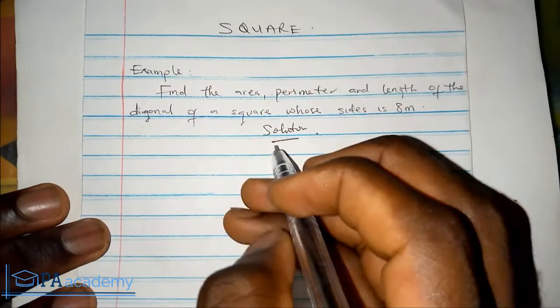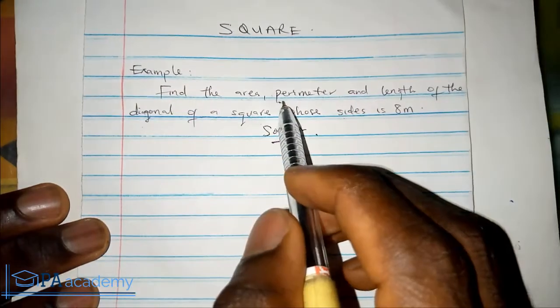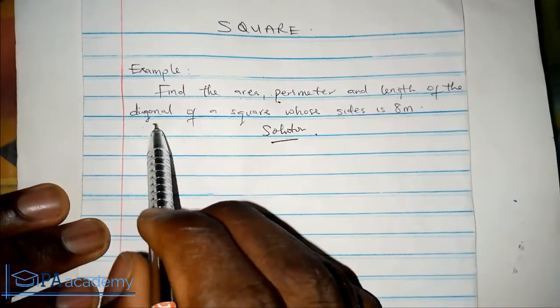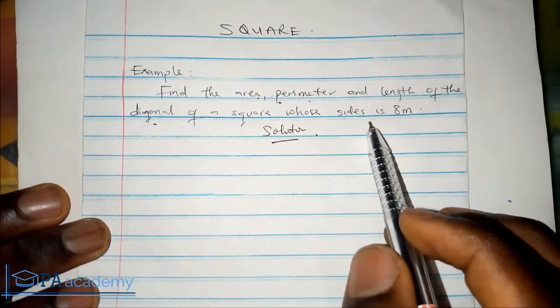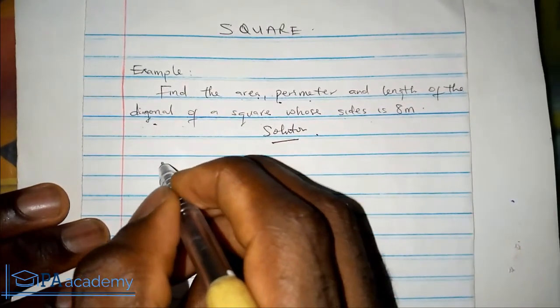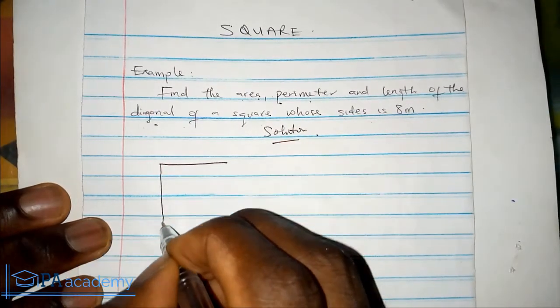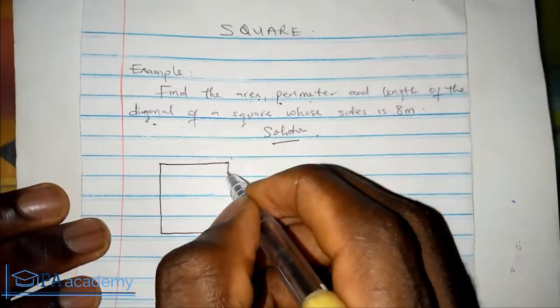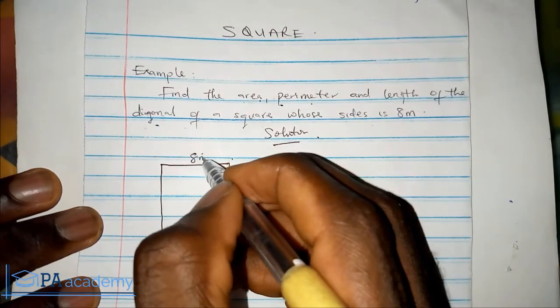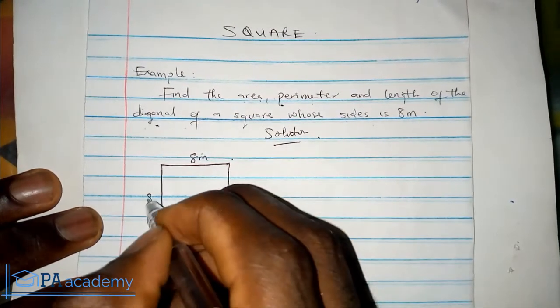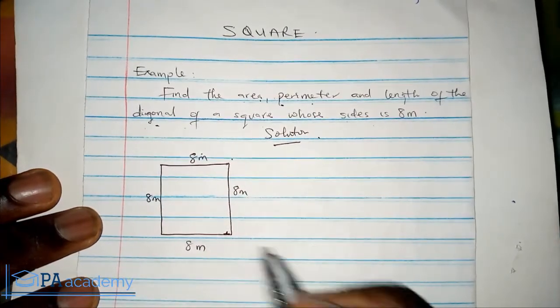Okay. So it said find the area, the perimeter, and length of the diagonal of a square whose side is 8 meter. So let's just do a rough sketch of a square. This is what the question is talking about. Let's take this as our square. That means all the sides are what? 8 meter. Here is 8 meter, 8 meter, and here is 8 meter.